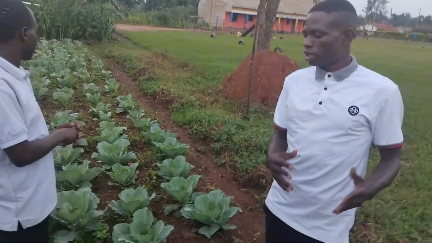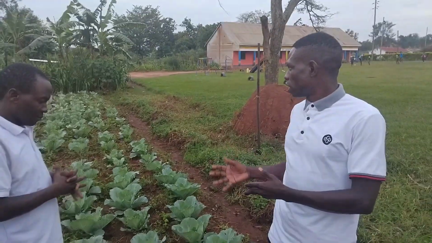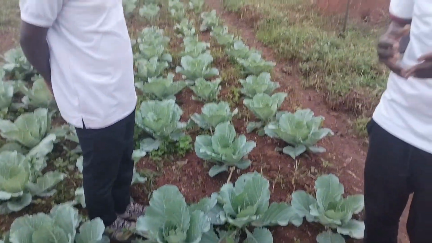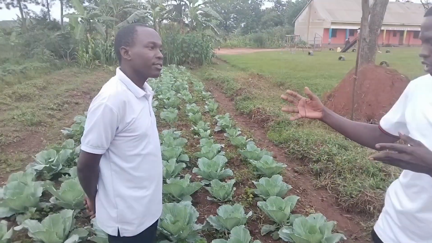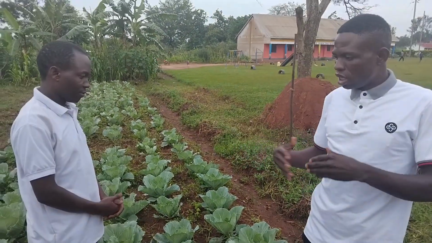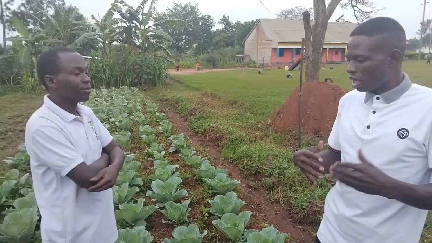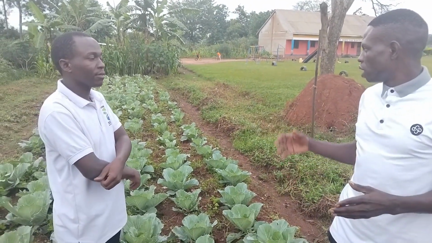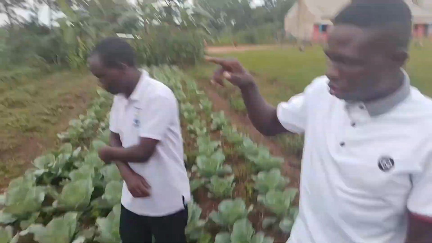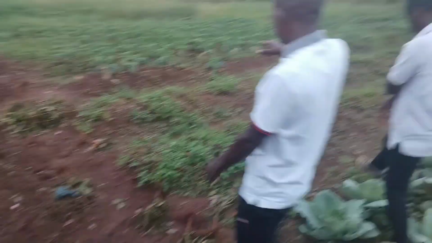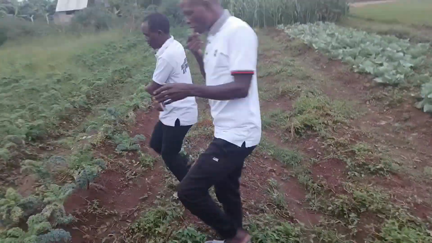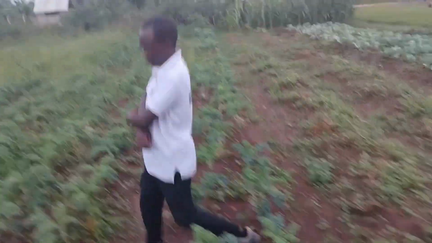So my best viewers, I think this is a very lucrative venture. You can see the cabbages are so nice. The mentors also talked about the type of seedlings, so I will not say much about that again. But we want to take you to another cash crop, another vegetable, which is right here. It is so nice but very unique, it's not common in most areas in Uganda.